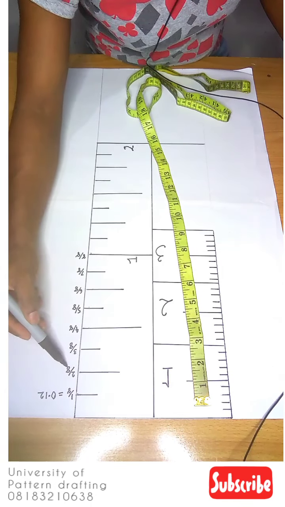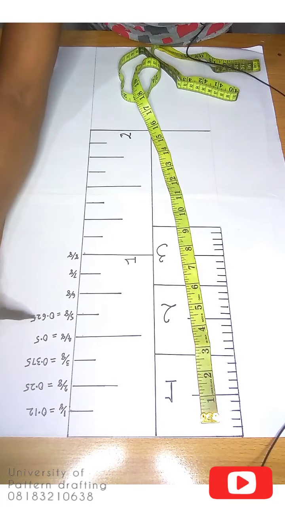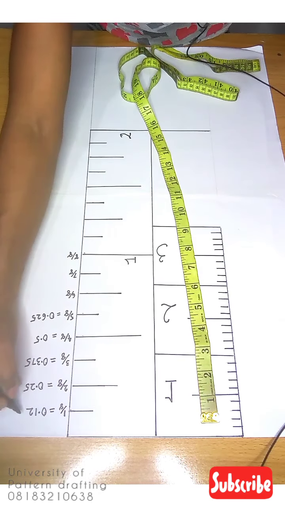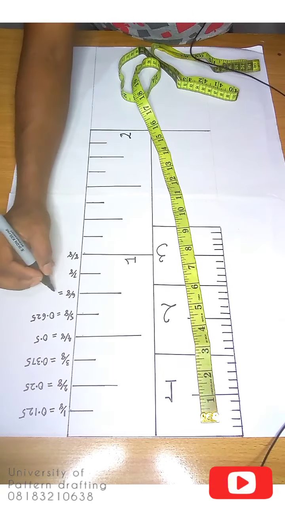Do you understand? 5 over 8 is 0.625. Since we're in the spirit of this one that is 3 decimal places, let's also make the 1 over 8 3 decimal places. So this is 0.125. And then 6 over 8 is 0.75. Then 7 over 8 is 0.875. And then 8 over 8 is just 1 inch. Do you understand? So I hope this is clear.